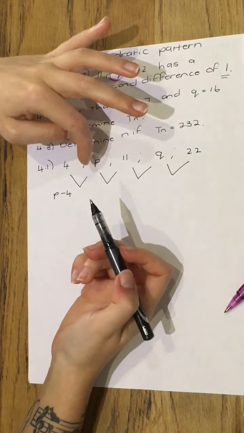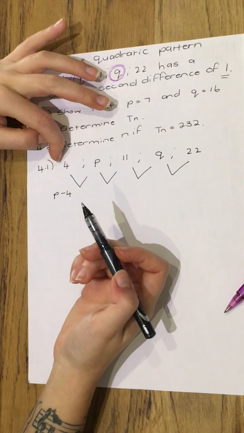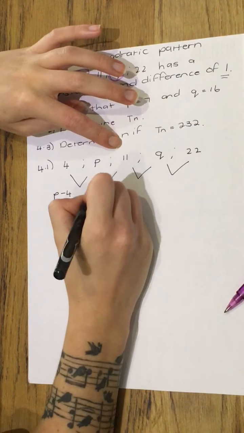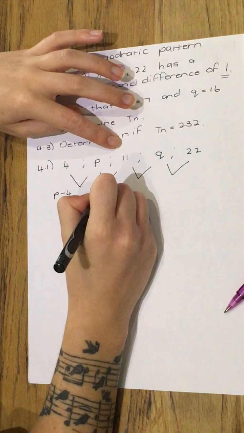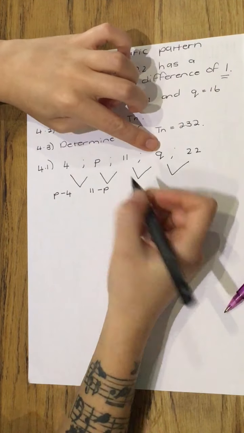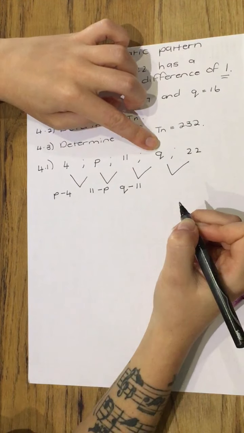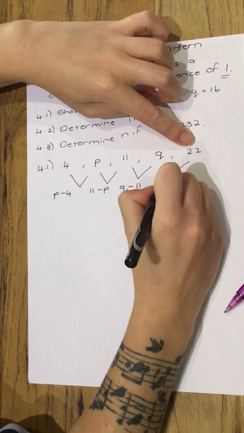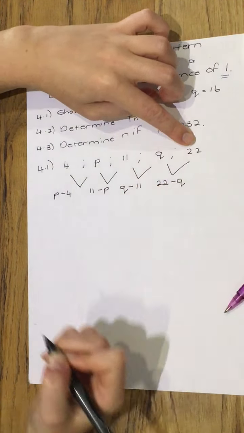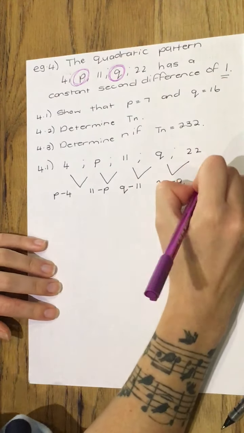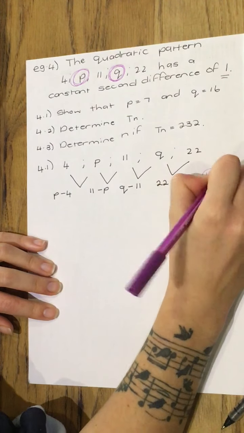Remember, it's always T2 minus T1. So what's this one going to be? 11 minus p. This one is going to be q minus 11. And this one's going to be 22 minus q. So this is your first difference.